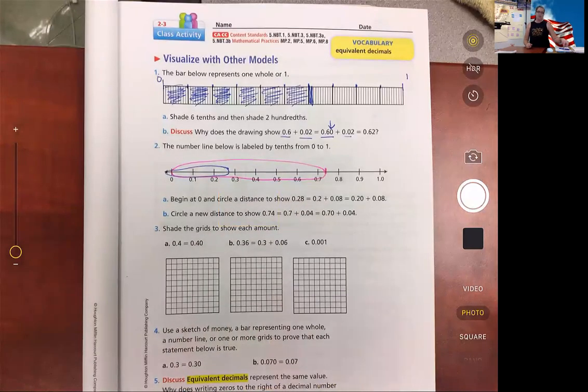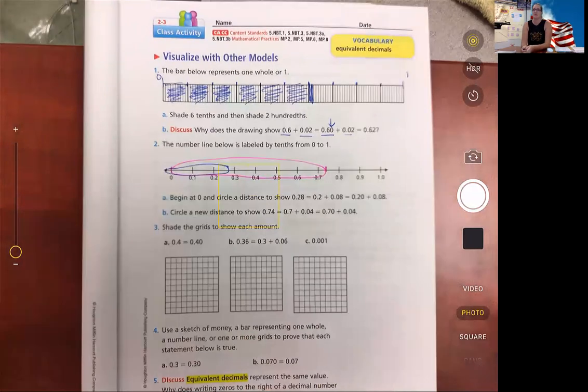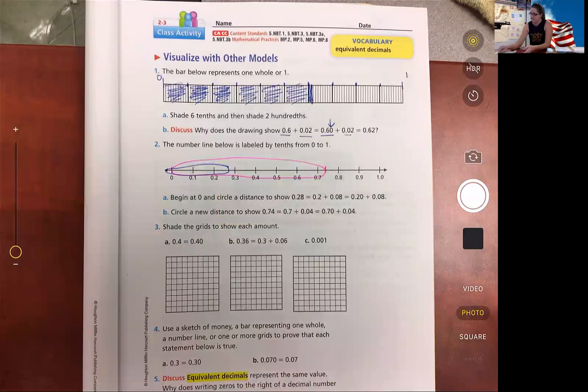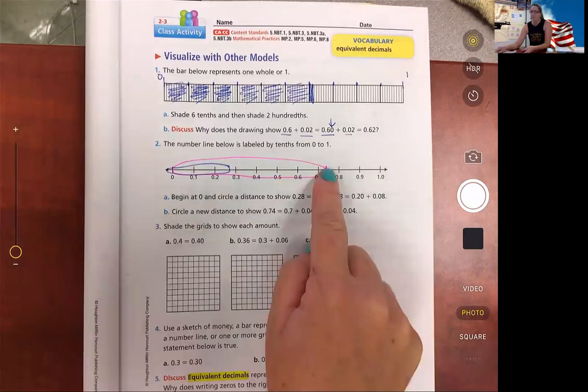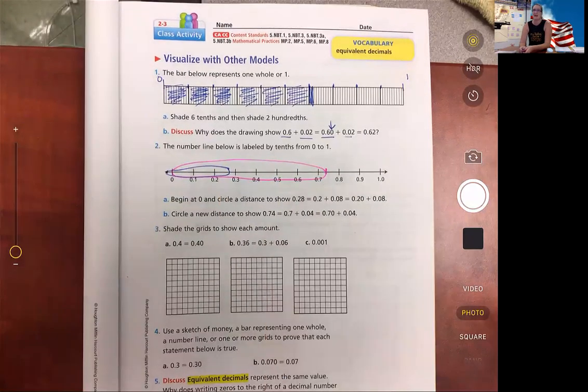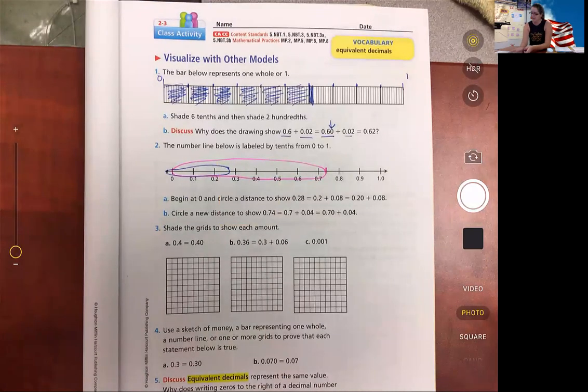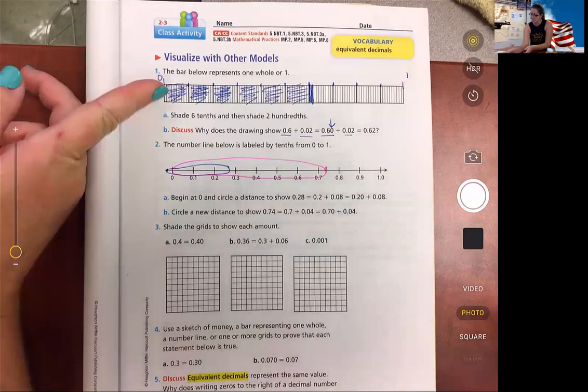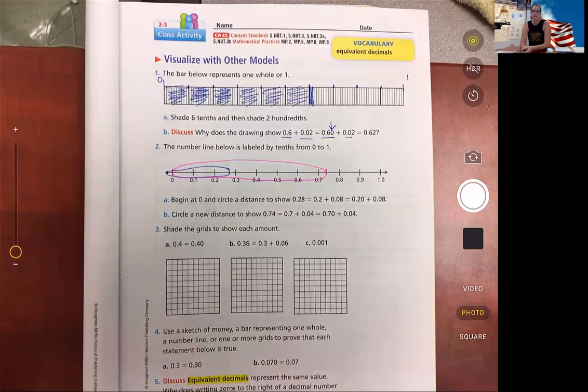Is your circle close to my circle? Yeah. Hopefully, yeah. 7/10 and 4 hundredths. Again, a little less than halfway because halfway would be 5 hundredths. Are we okay on our bar and our number line? Okay.